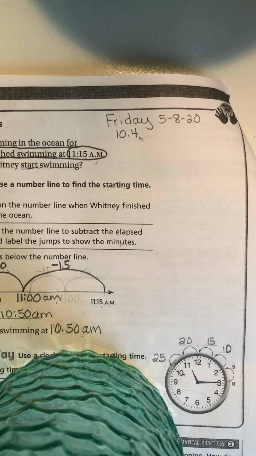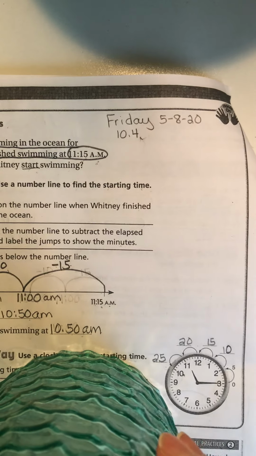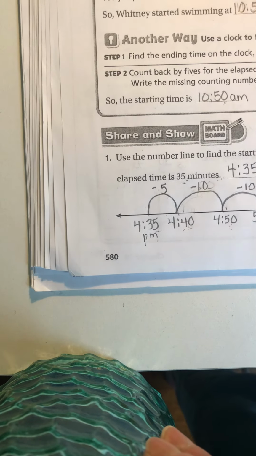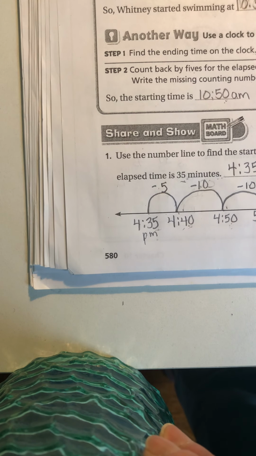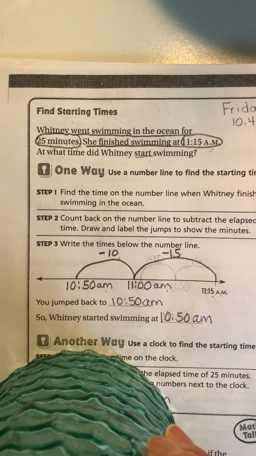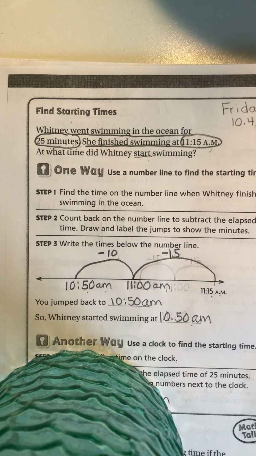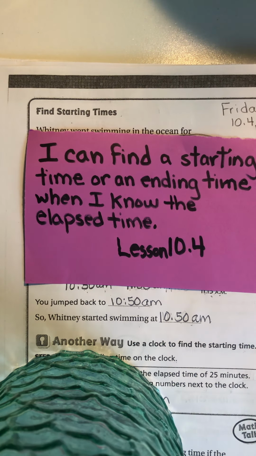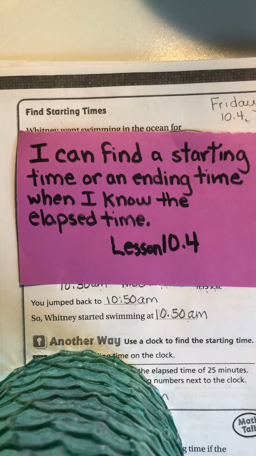So please take out your packet and you should be looking for page 580, and then I'm going to do 581. At the top it says find starting times. So let's go over the learning target first so we can remember what we're doing. It says I can find a starting time or an ending time when I know the elapsed time.